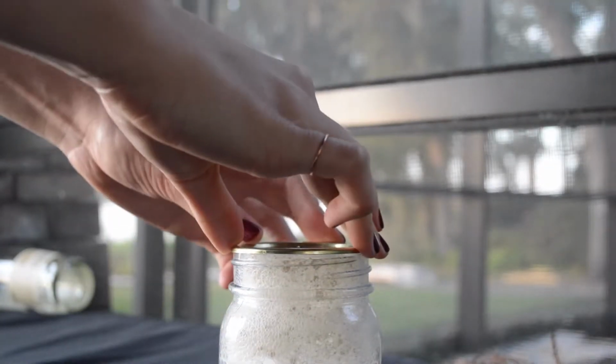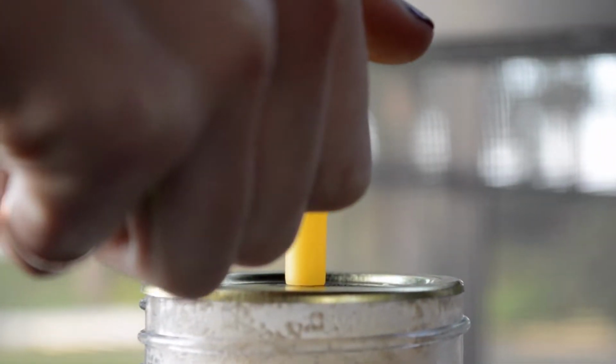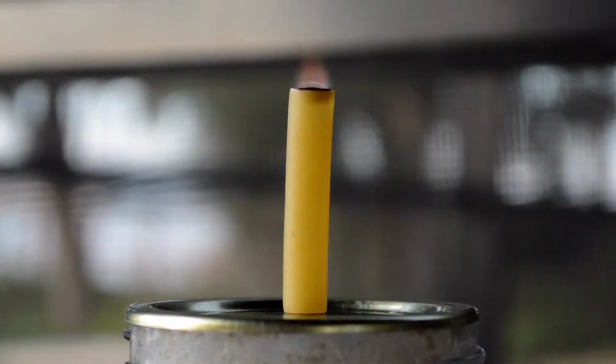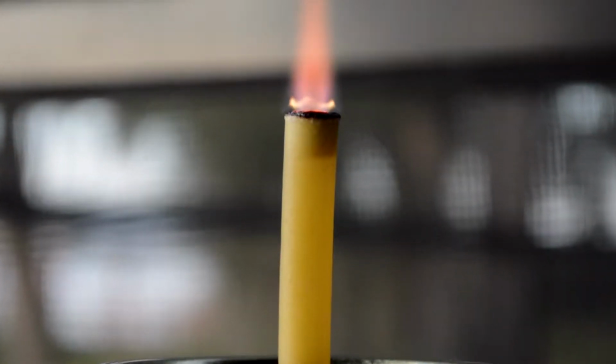As you can see, the reaction begins immediately. Finally, put the lid on and place the pasta over the hole. When we light the top of the pasta, we ignite the source of fuel for this rocket, which is the oxygen produced by the chemical reaction going on inside the jar.